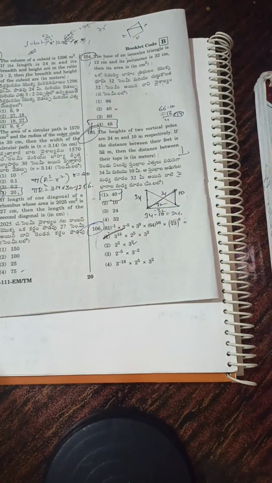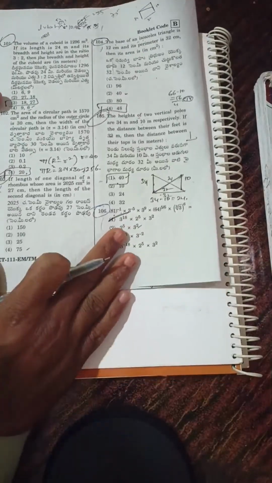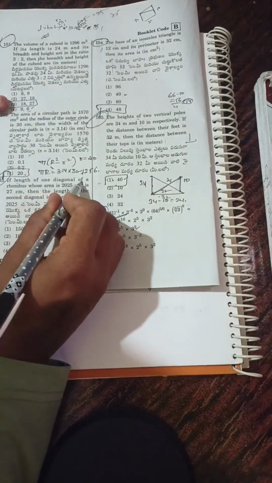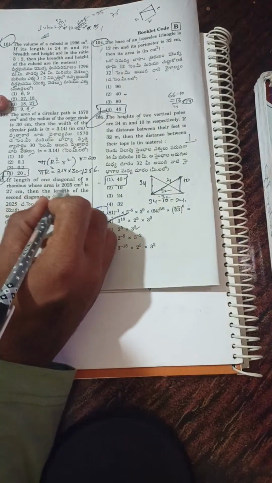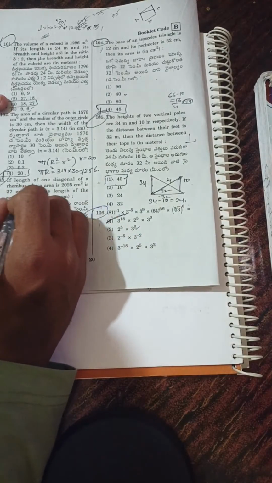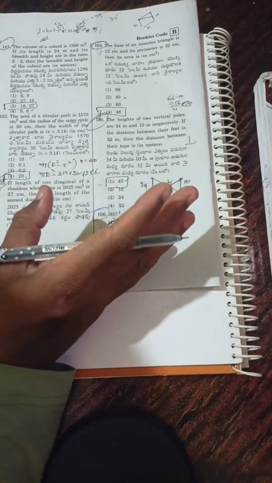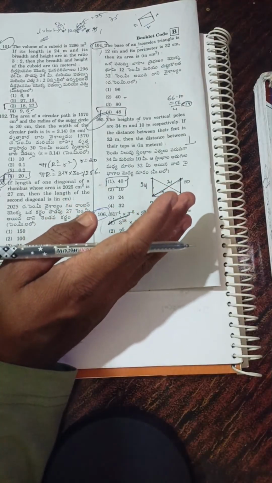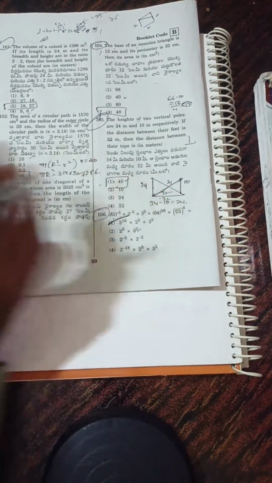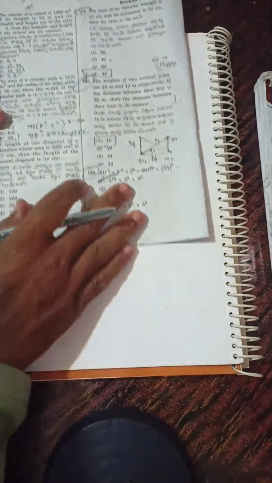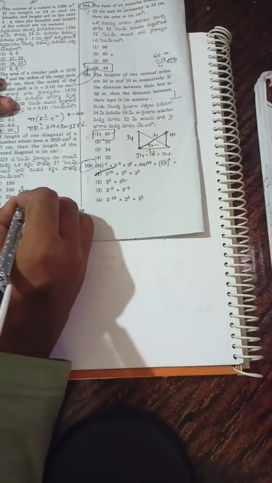Now see the last and final question, question number 103. If the length of one diagonal of a rhombus whose area is 2025 is 27, find the length of the second diagonal. The first diagonal of the rhombus is 27. We have a very easy formula.